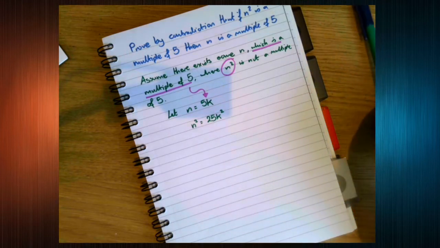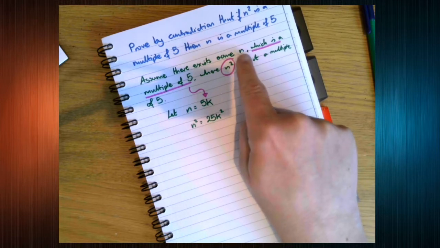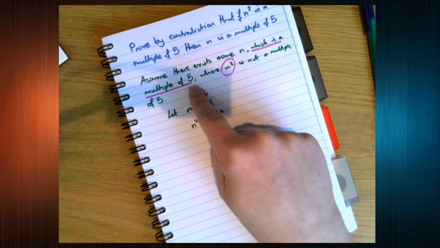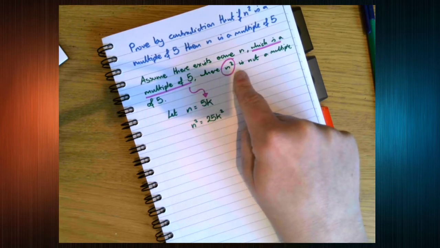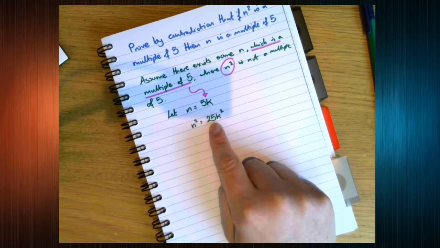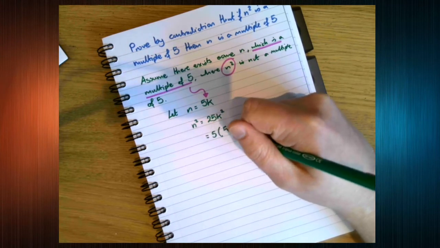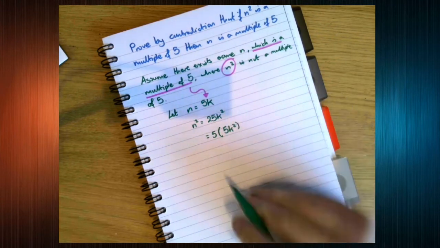Now we have said that if there is some value of n which is a multiple of 5, that gives us n squared isn't a multiple of 5. Well, we can see that this is 25 times a number, so this is definitely 5 times a number.